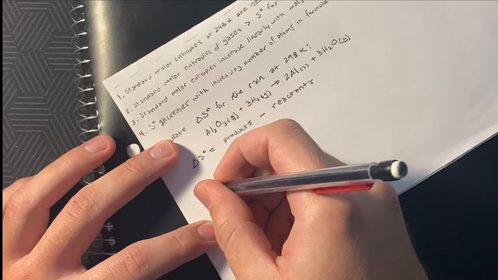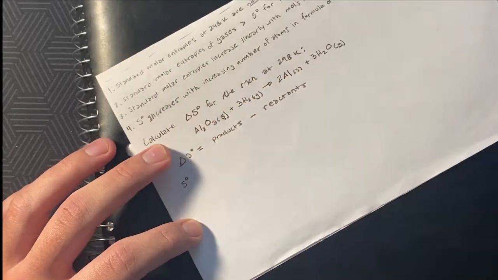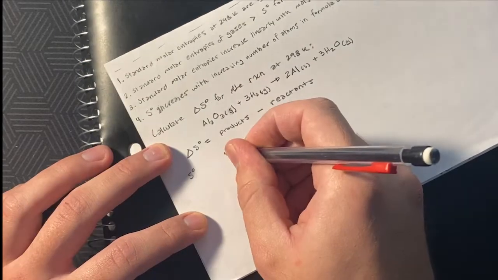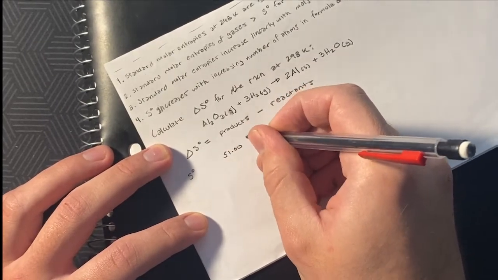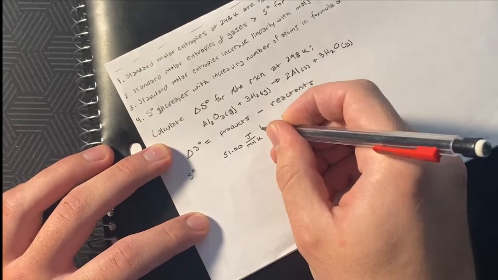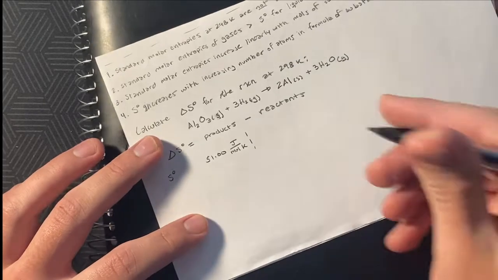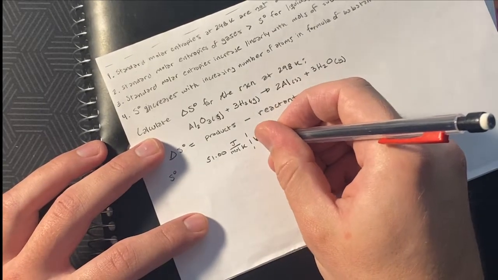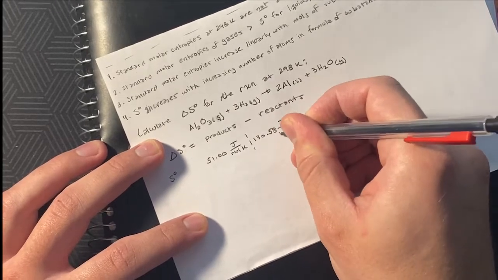So the entropy for aluminum oxide, I'll look it up right here, is going to be 51.00 joules per mole Kelvin. For our hydrogen gas, let's see, it's going to be 130.58 joules per mole Kelvin.